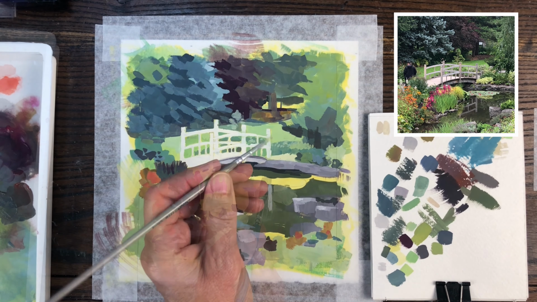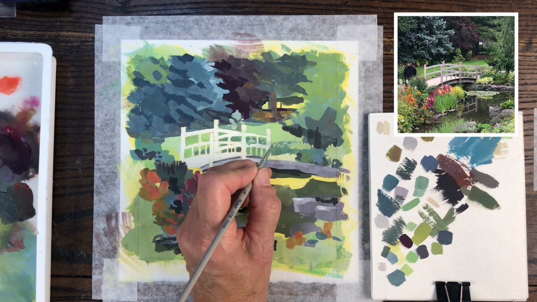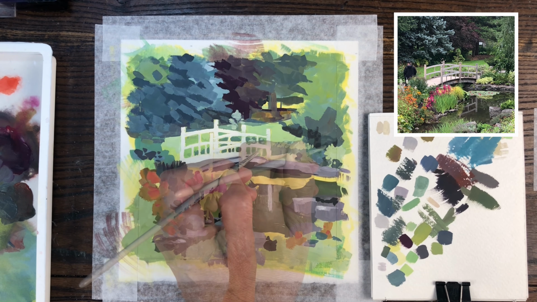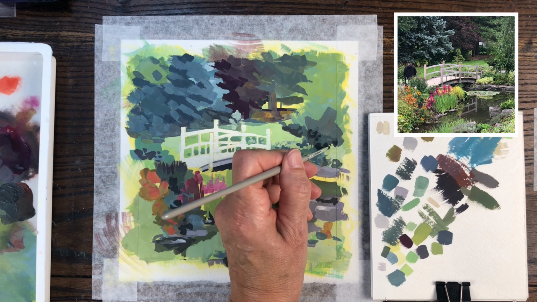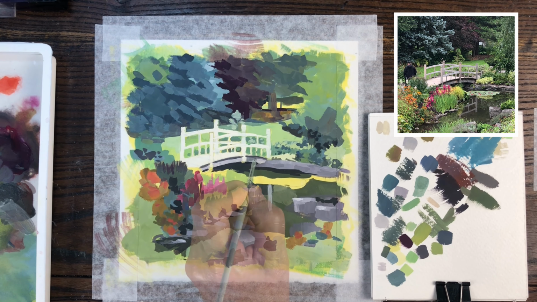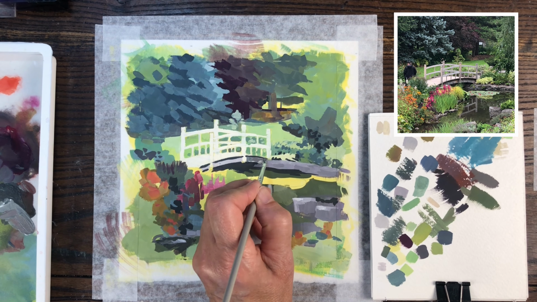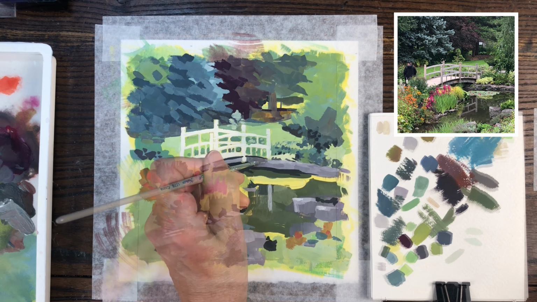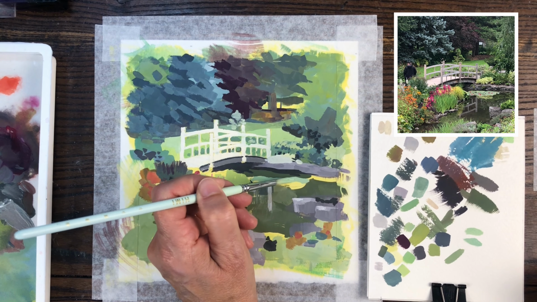When I start doing the details in the foliage, I still don't do every single strand of grass or every little detail in the flowers. What I try and do is get a sense of it. So I'll do a few little marks to show that it's grass, or I'll do a couple of leaves so you can just see that, oh, these are leaves.